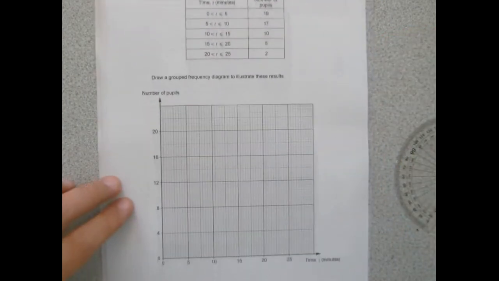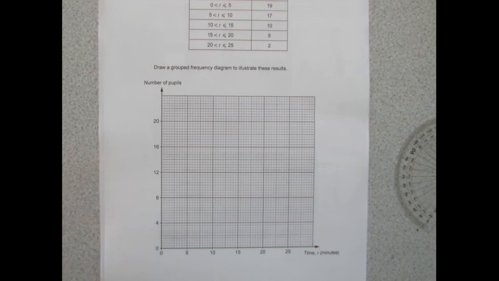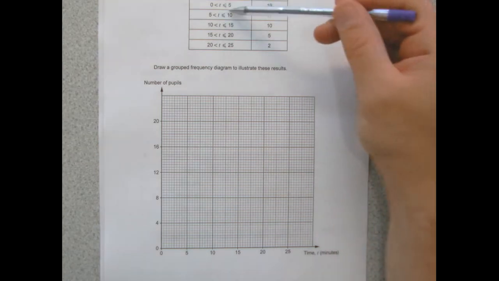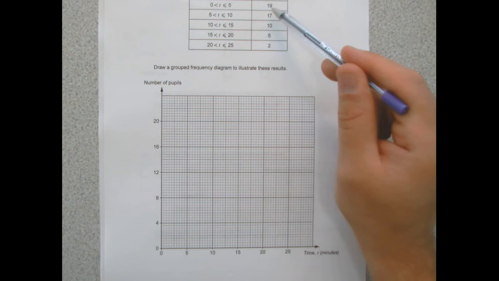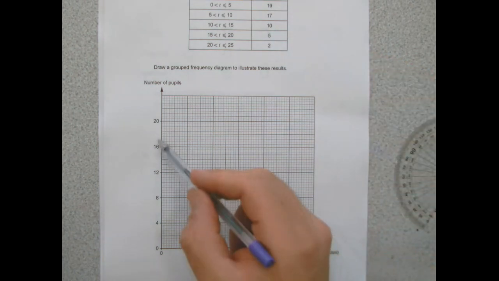And you notice that with the scale as well down here. It's a continuous scale, so there are no gaps between the bars. The first bar is going to be between 0 and 5, so here to here, and it's going to be a height of 19, so 19 pupils.